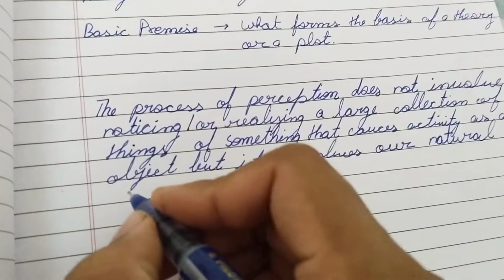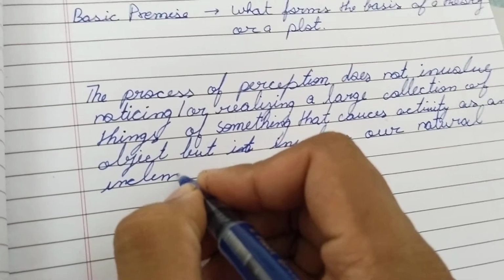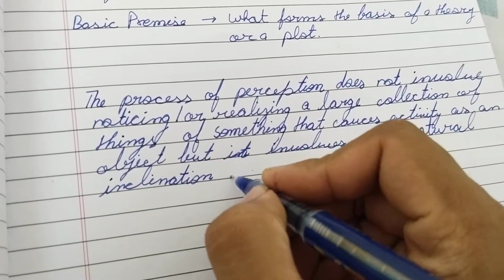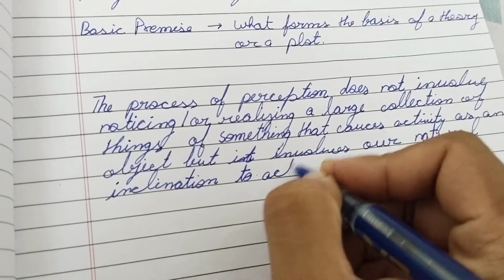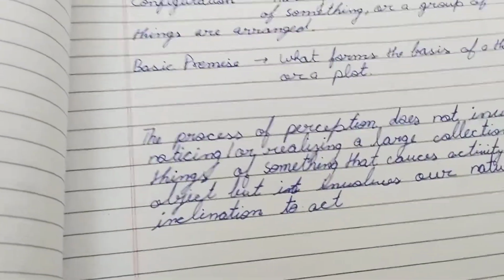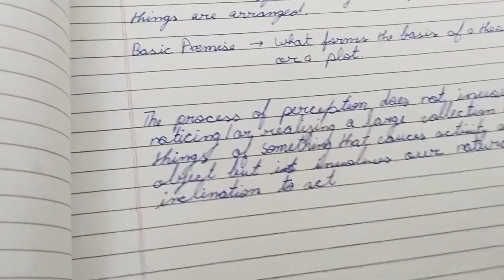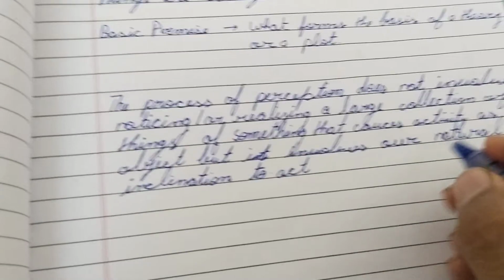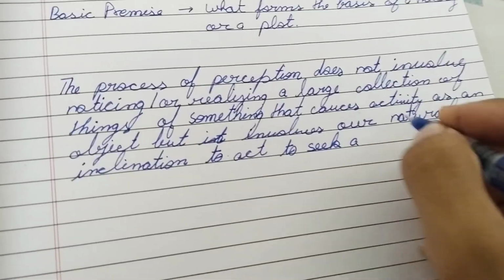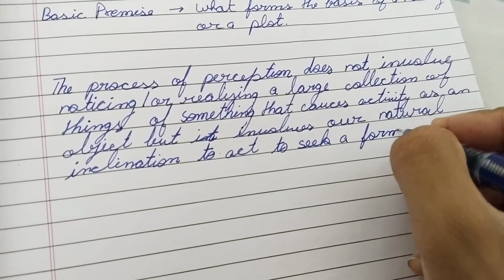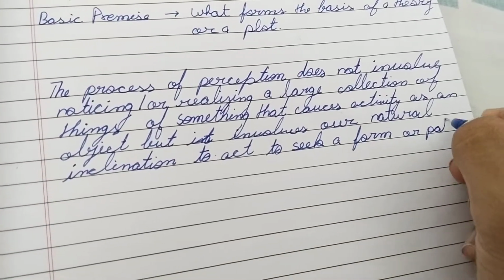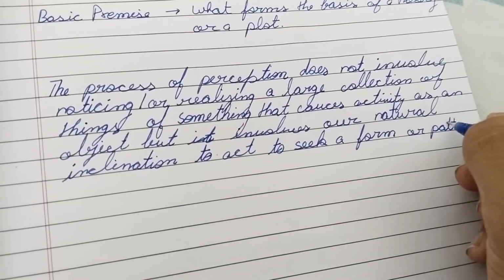Our natural inclination to act. To act in what way? It's already given. To seek a form or pattern in it.